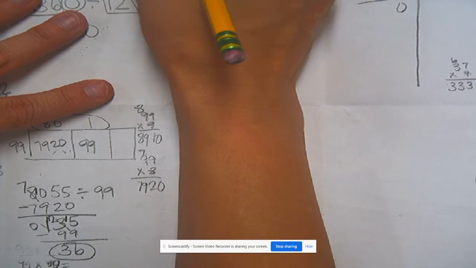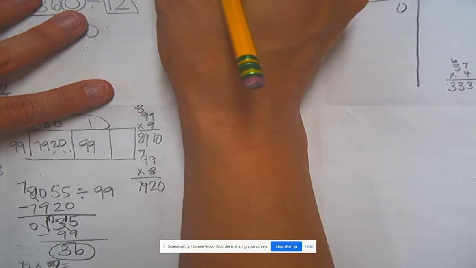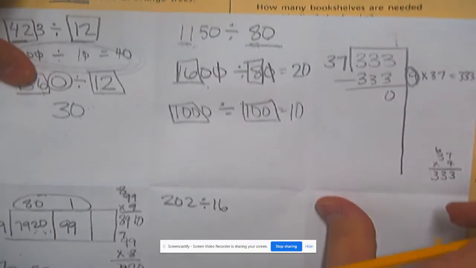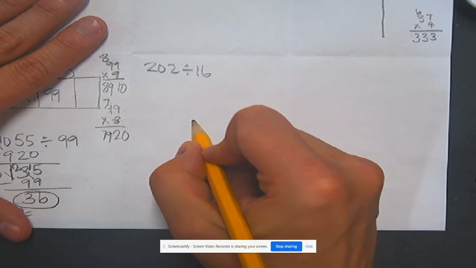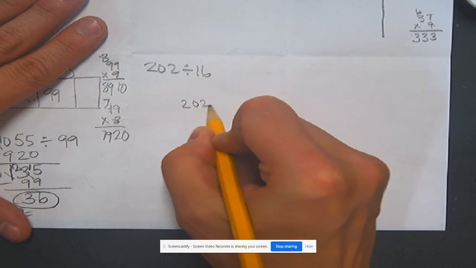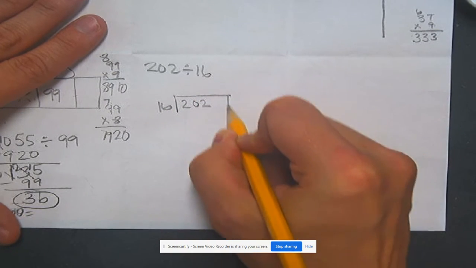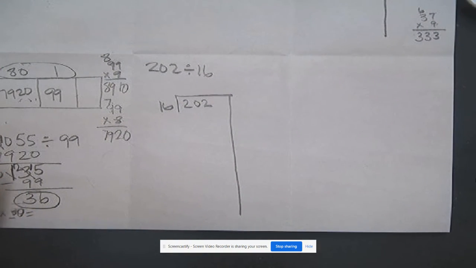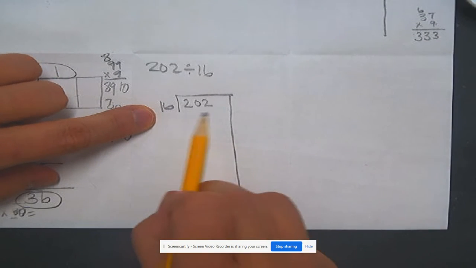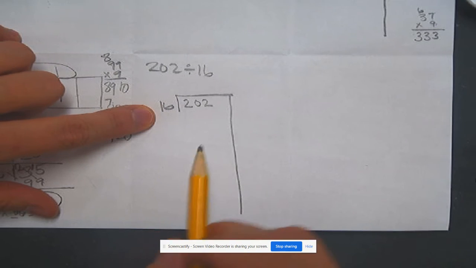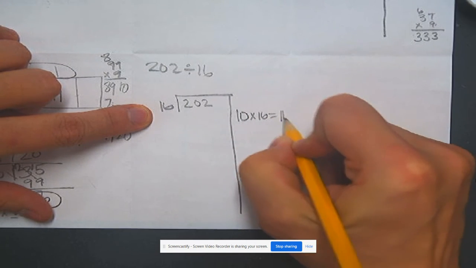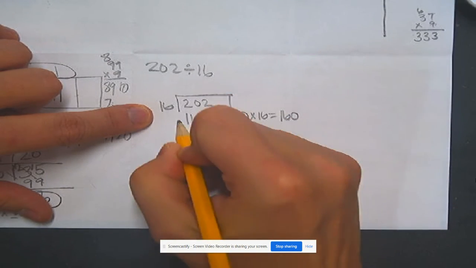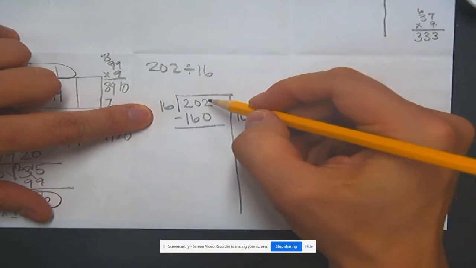We know he has 202 new orange trees. And we know he has 16 trees in a row. Okay, so 202 divided by 16. I think most people like this way better, right? Okay, how many groups of 16 can I take out of 202? 10, because 10 times 16 equals? Okay, so we subtract from 202.